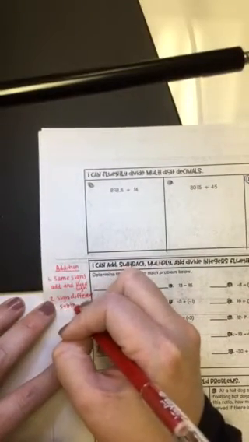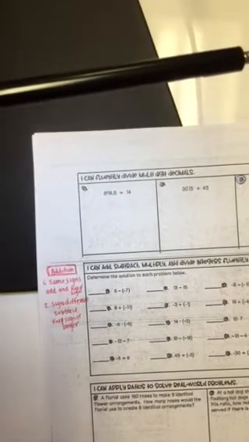If the signs are different, you subtract and then keep the sign of the larger number. That's only when we're adding integers. When we're adding integers, these are the two rules. If the signs are the same, we add and keep. If the signs are different, we subtract and then keep the sign of the larger absolute value.